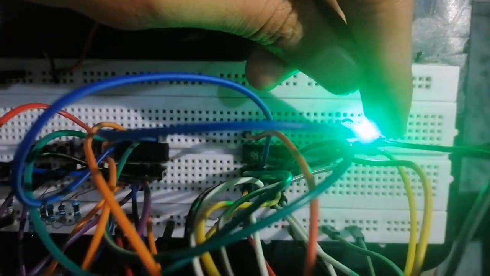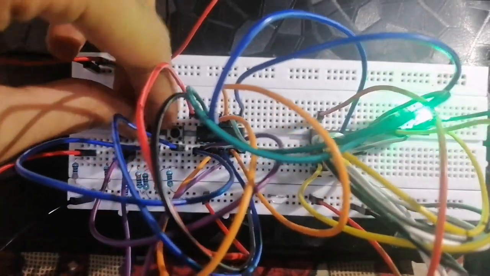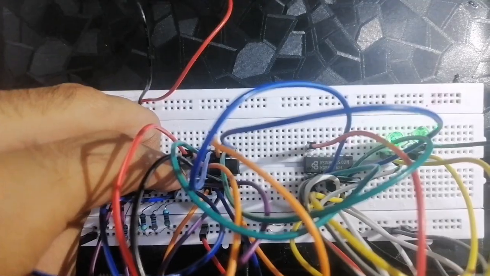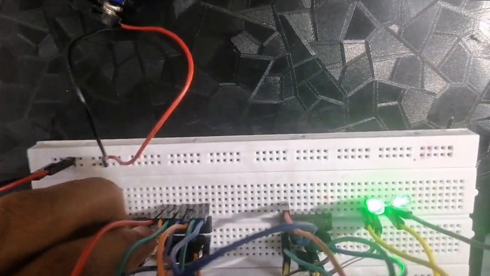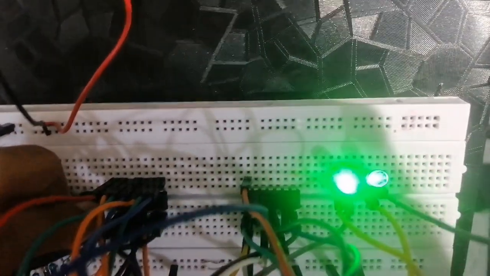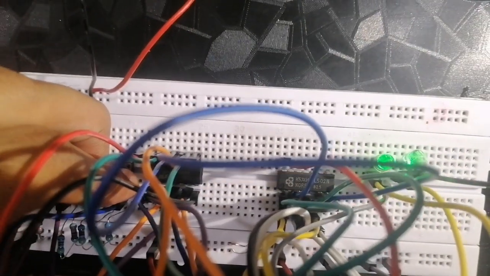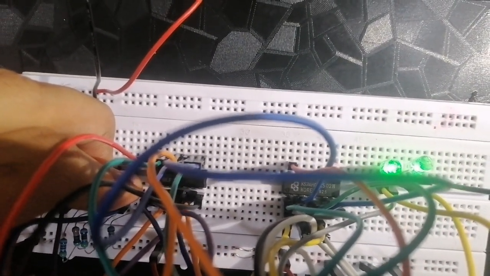Right now I have Q equal to 1 and Q bar equal to 0. For the toggle case, I should have E equal to 1, J equal to 1, and K equal to 1. When I press E, J and K equal to 1, my output has become dim. Actually, the toggling is happening so fast that we cannot see it with naked eyes. So I will have to leave the enable signal so that it could store the output while toggling is happening. Let's leave the enable signal and again press.